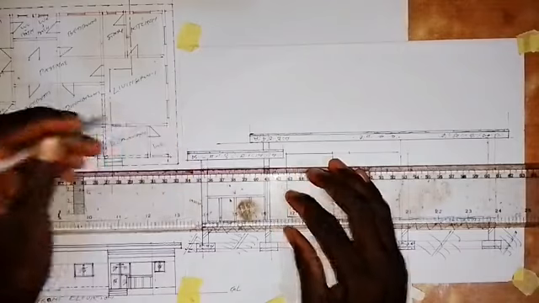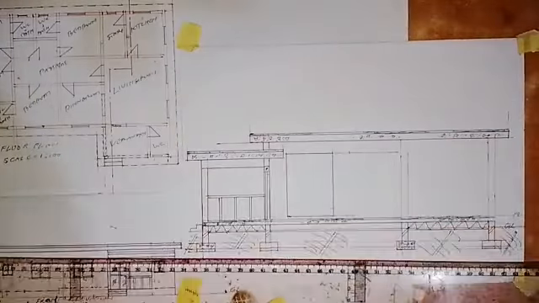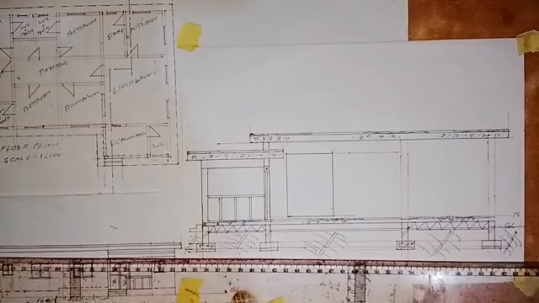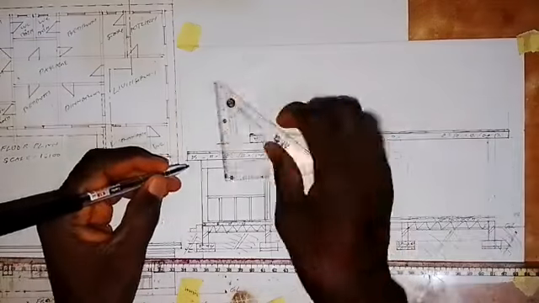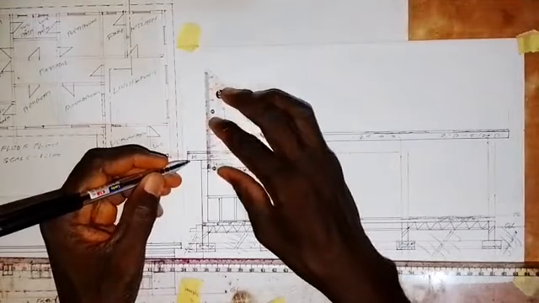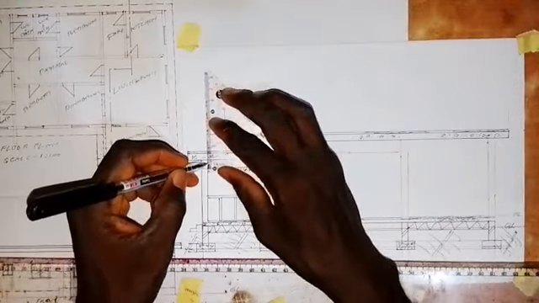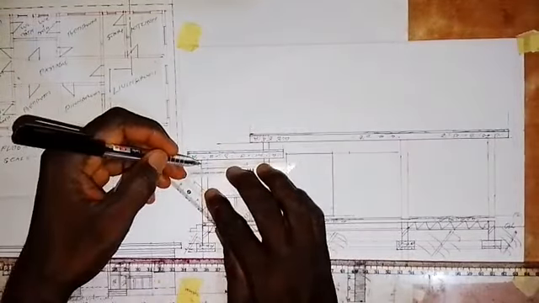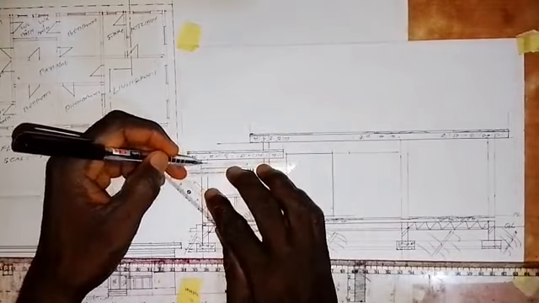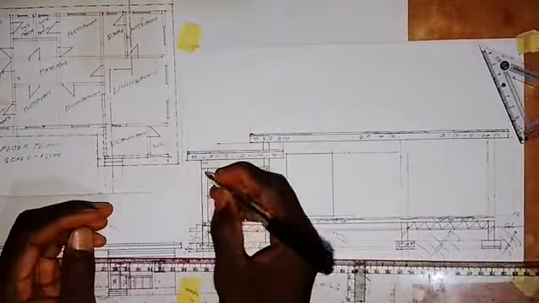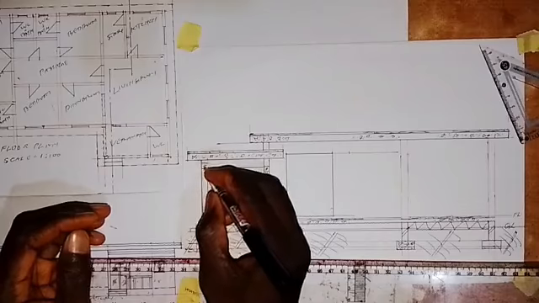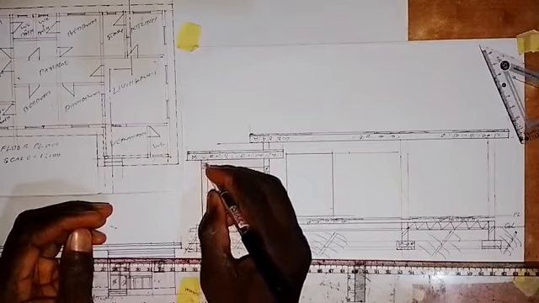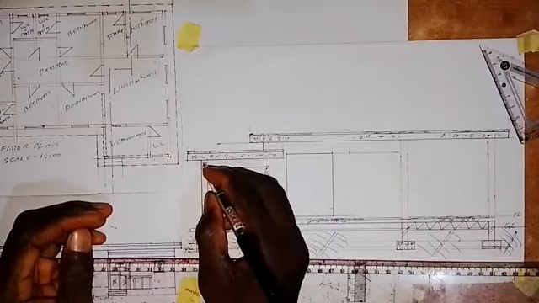Okay. Then the dimension is 225 by 225. So we need to show it here. So we take 5 millimeters up. This is 5 millimeters. So then we are going to bring it out here. Okay, so here it is. It's a reinforced concrete. So we also need to show it here, just as we did for the lintel. So we have this. So you must not forget this.